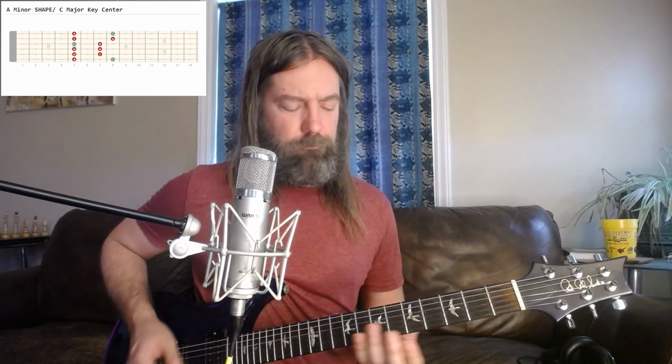So we're just utilizing the shape we already know, and now we're going to apply it in situations that will help us jam. This is the example I'm going to give you here, a way to use this to play changes. So we're going to move this shape around. If A minor works for C major, then what would work if the song or the jam moves to D major?